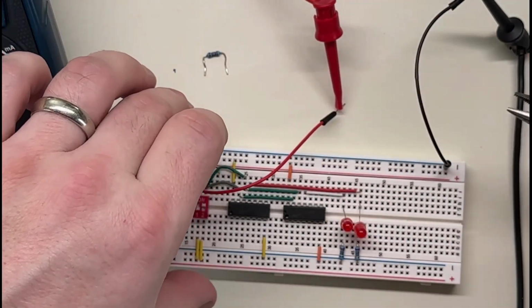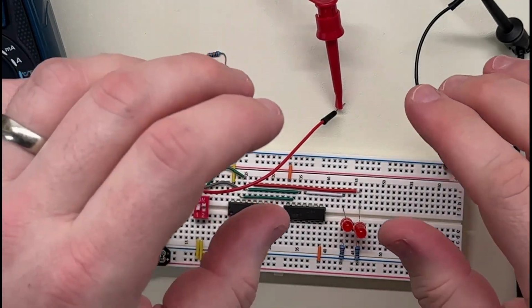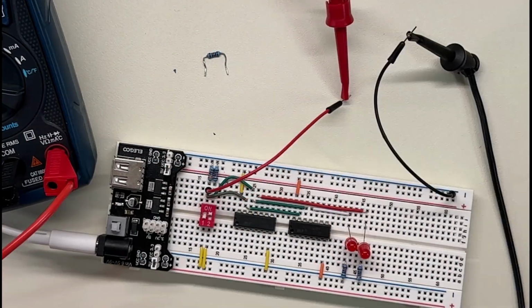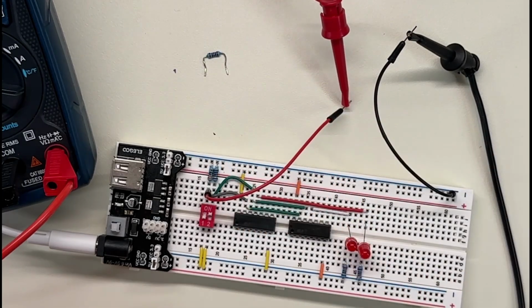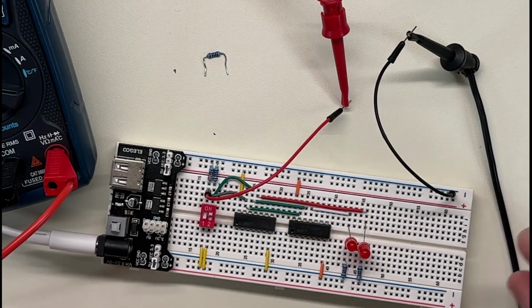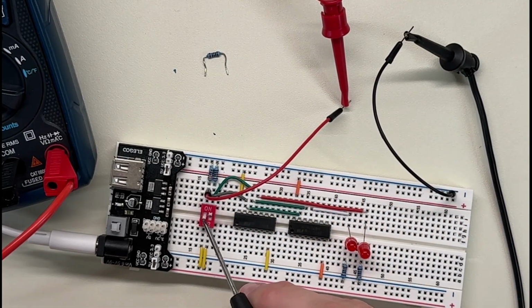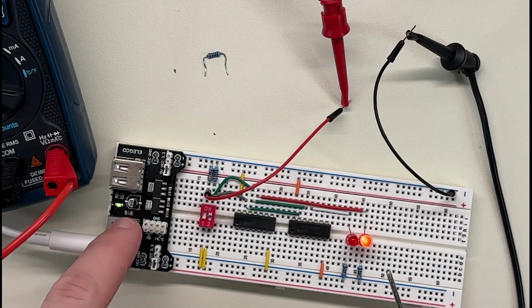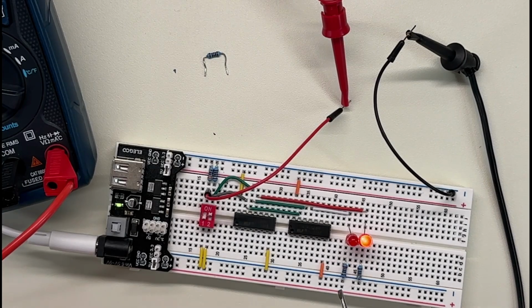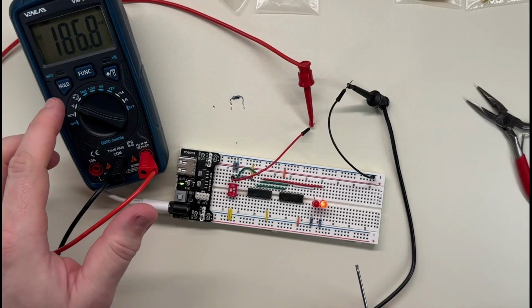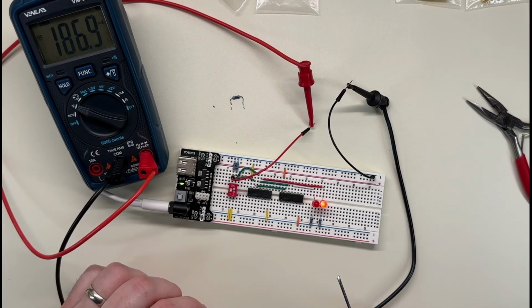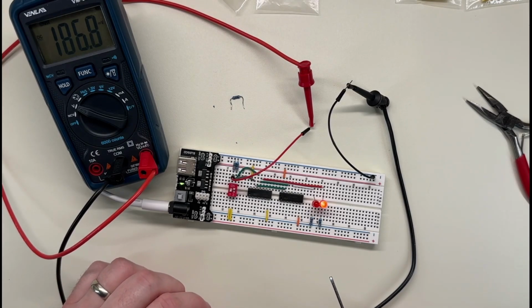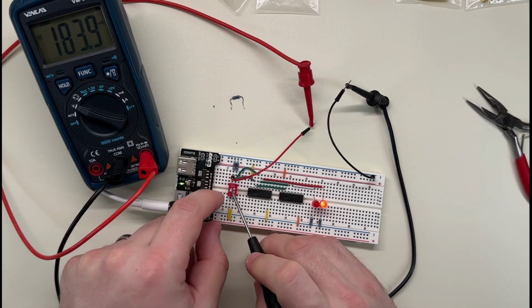Well, that was surprisingly difficult. Okay, so we have a 330 in here just on this number 1 side for now. Let me turn the power back on and see what we see. Okay, we're still seeing the right results. The meter says 186 millivolts. So isn't that 0.18? Isn't that below the threshold or not?